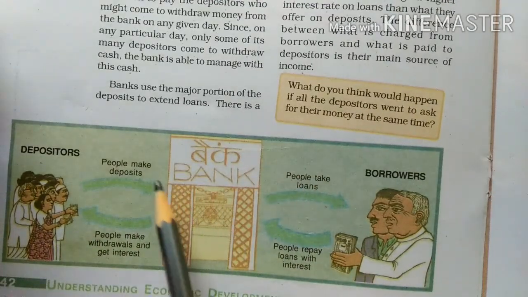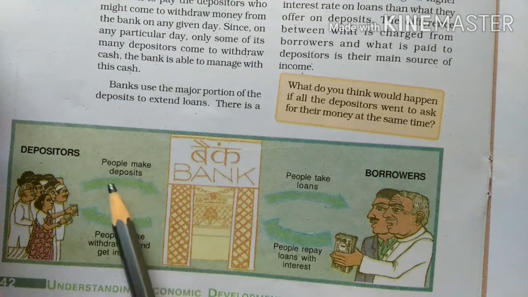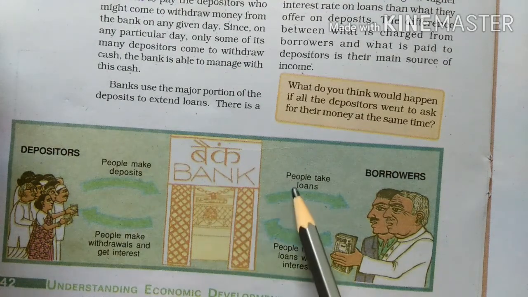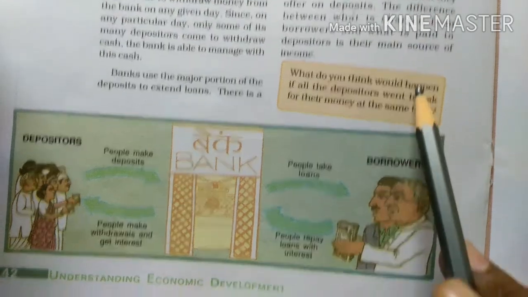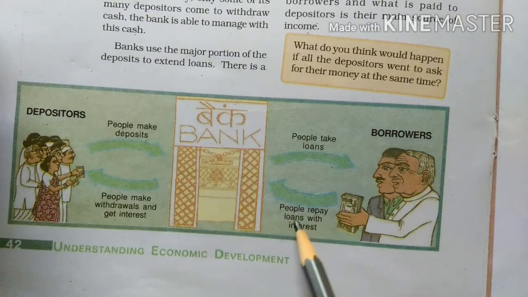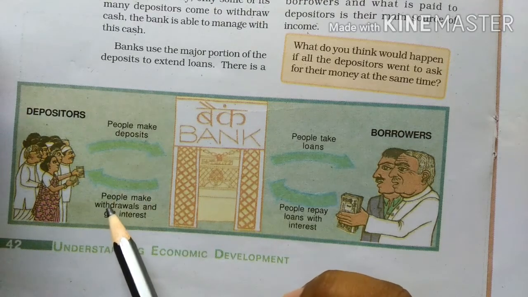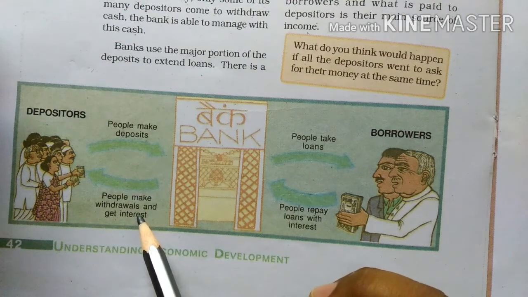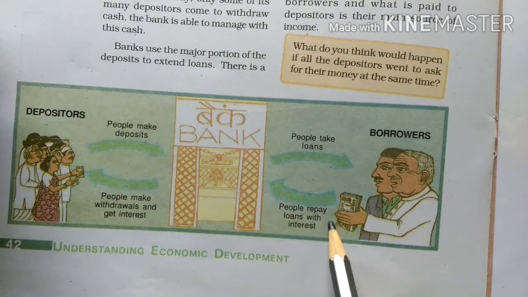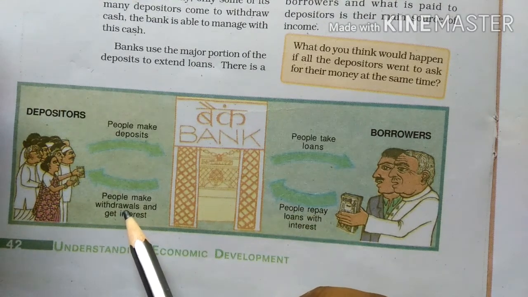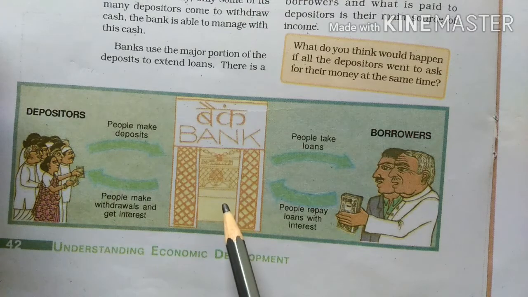See here, I have told you people make a deposit in banks, then banks provide loans to the people, then again people repay loans with interest. I mean, banks will take interest and give some interest to the depositor on their cash when they withdraw money. The bank charges higher interest and gives a lower interest, and the remaining difference is the income source of the bank.